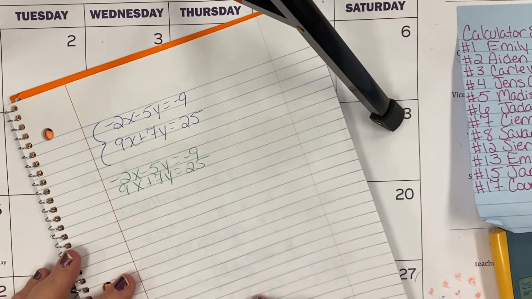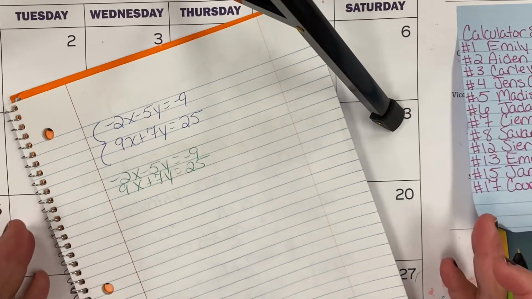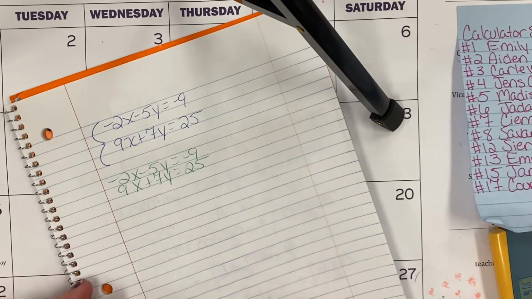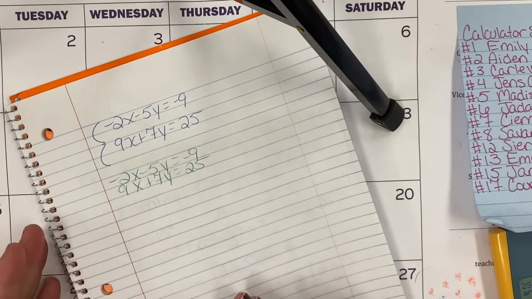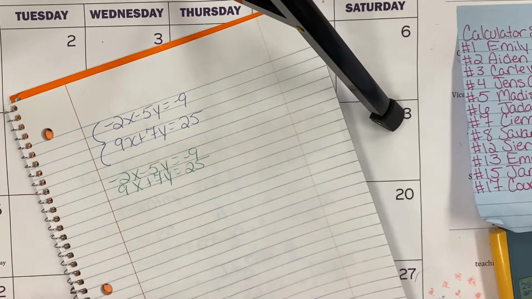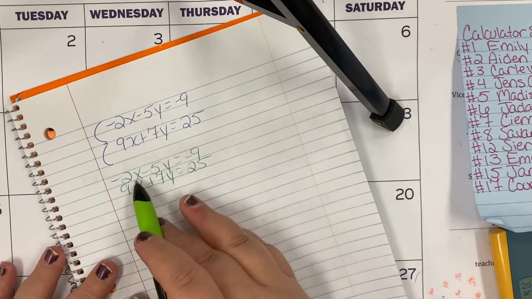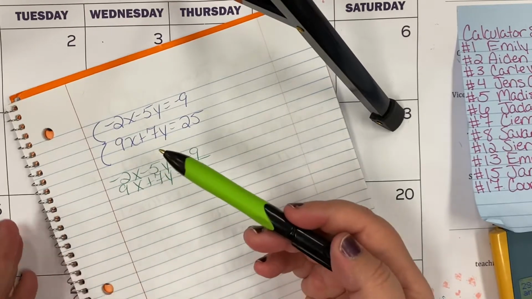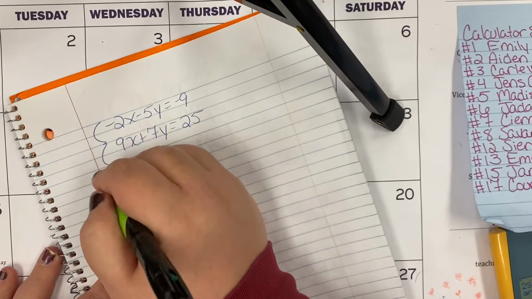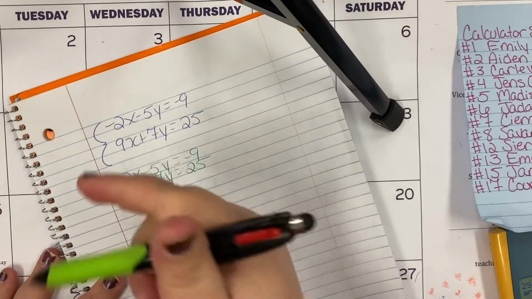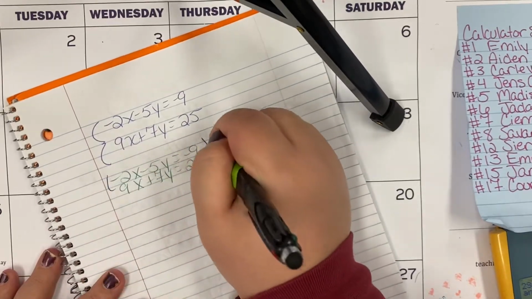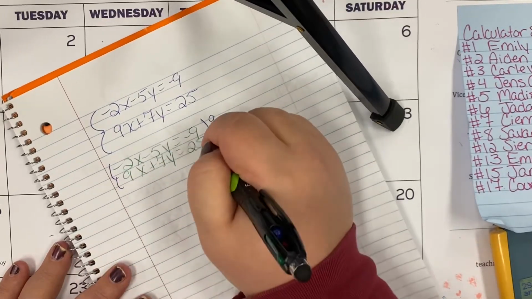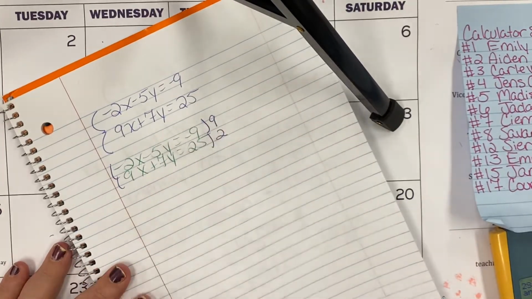So you can pick to deal with your x's, or you can pick to deal with your y's. I'm going to go ahead and deal with my x's. It does not matter. You can deal with either or. A number that 2 and 9 have in common is 18. So I'm going to multiply my top equation, that whole thing, by 9, and I'm going to multiply my bottom equation by 2.